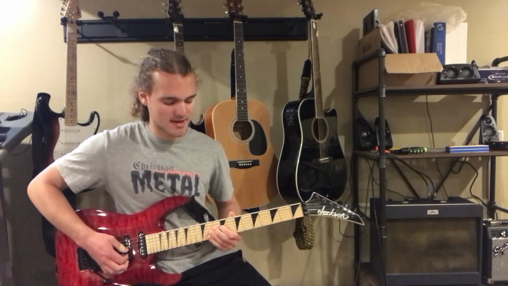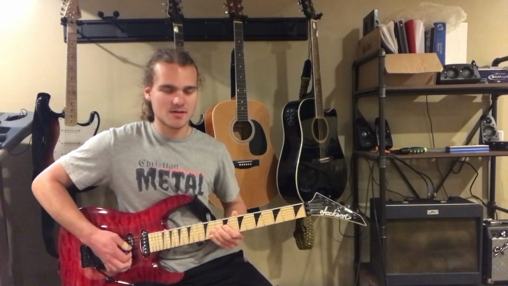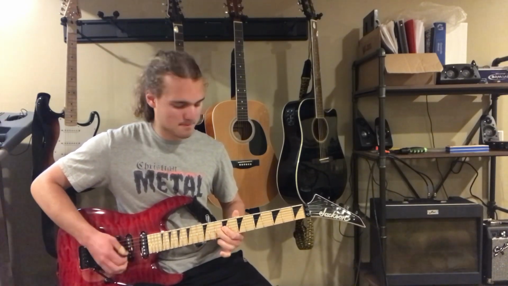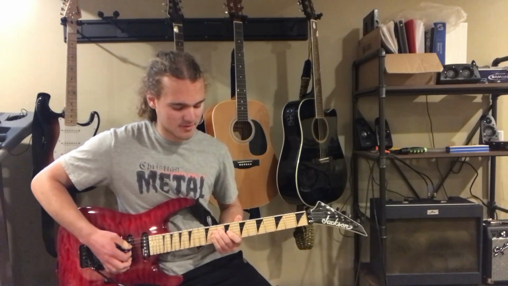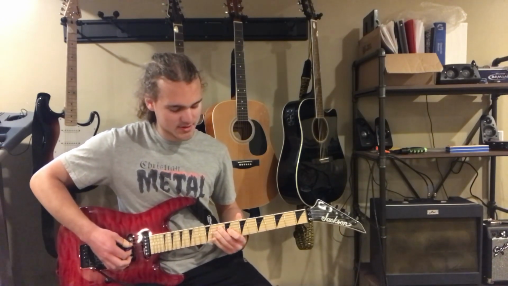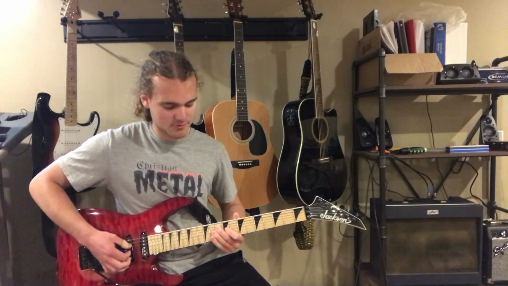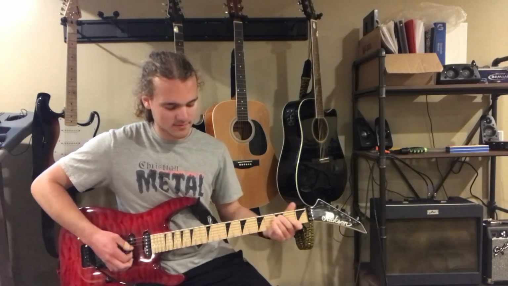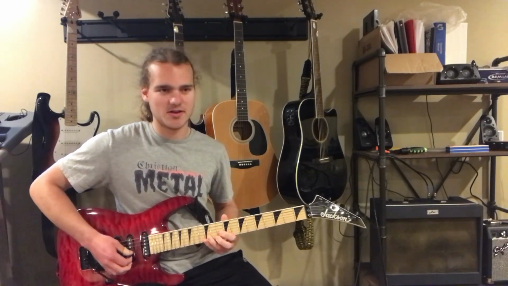We're going to hammer onto the 10th fret of the G string. Pull off to the 9th fret of the G string. And then the 10th fret of the D string, and then slide up to the 12th fret of the D string. So all this together slowly sounds like.